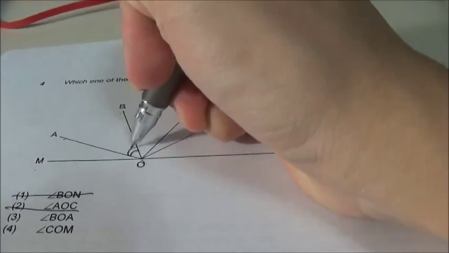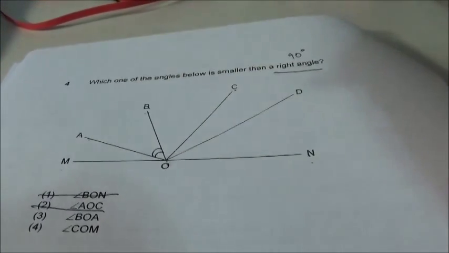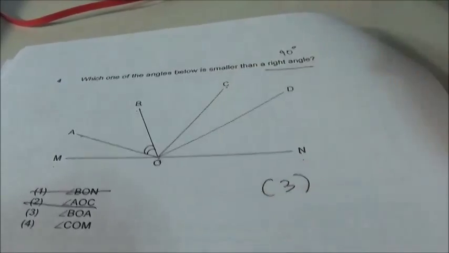BOA. This is the angle they are talking about. Definitely this angle is smaller than 90. So your answer for question 4 is 3.